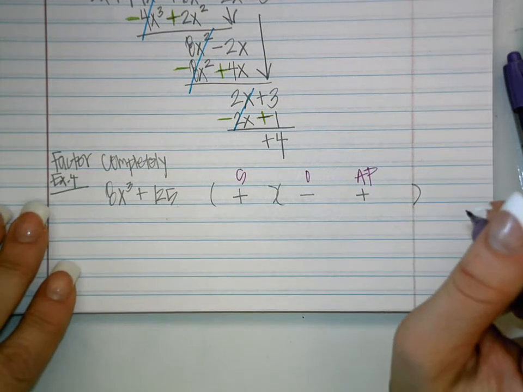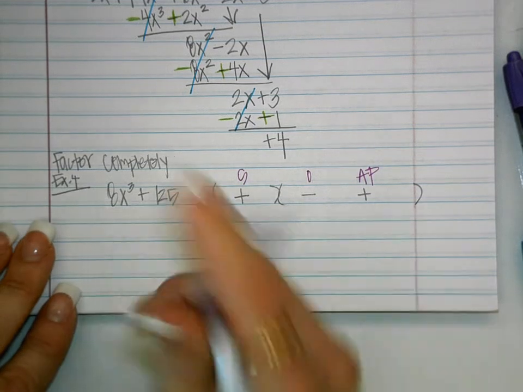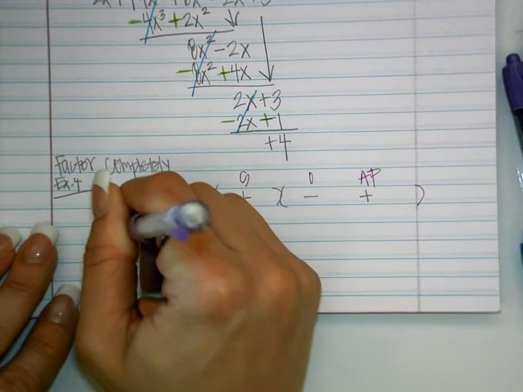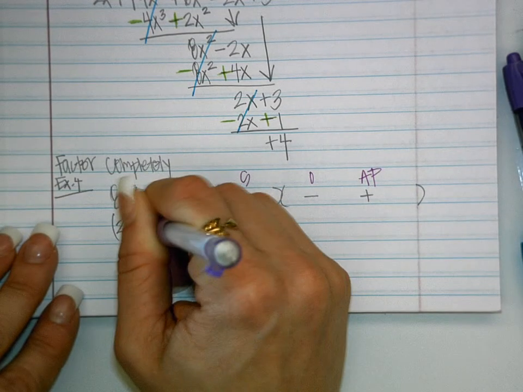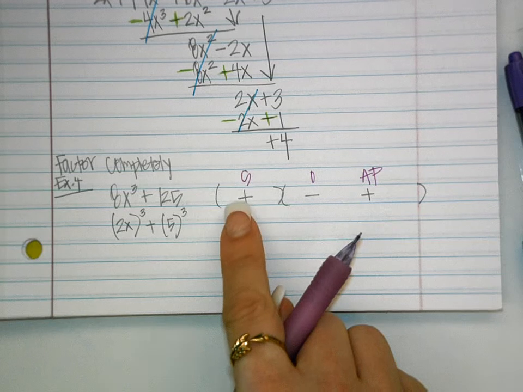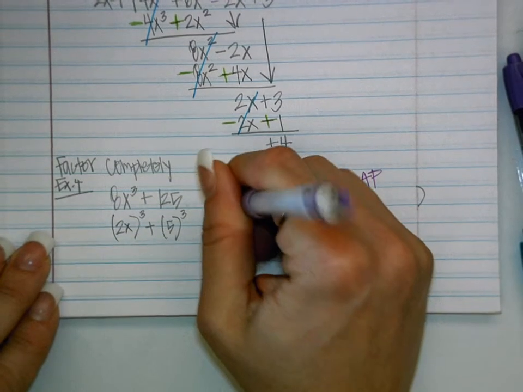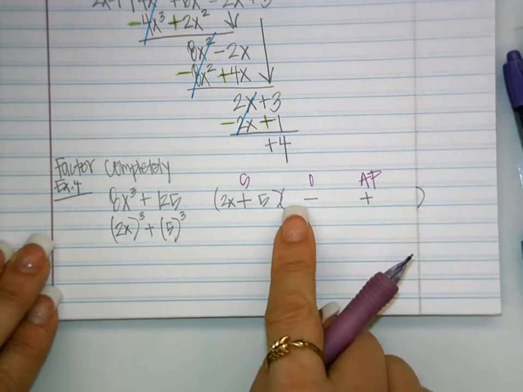If you find it necessary, you can figure out what cubed gives you 8x to the third power. 2 and an x. Okay, so if you'd like to, you can always write these underneath. It might help you. The first thing that goes in the parentheses is the first thing that was cubed, so 2 and an x. Then the second part was 5. The first thing squared.